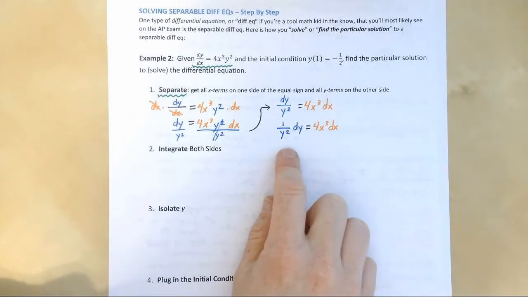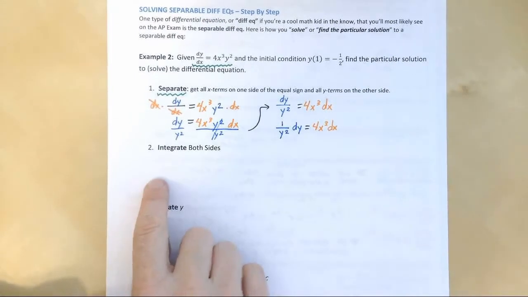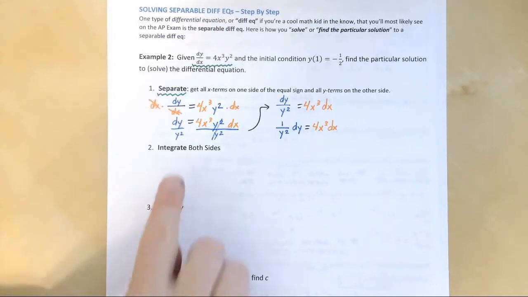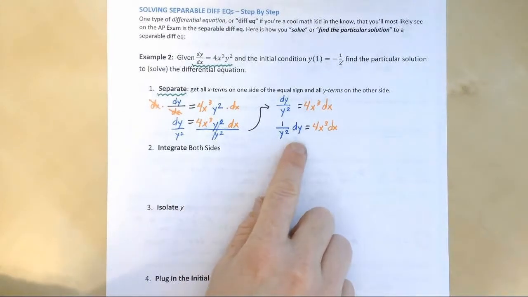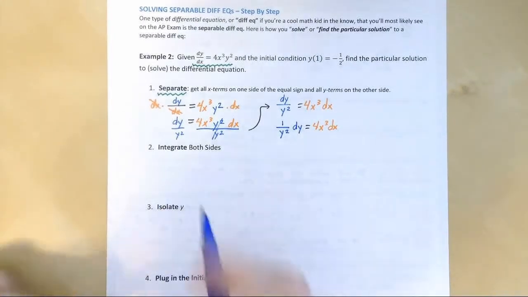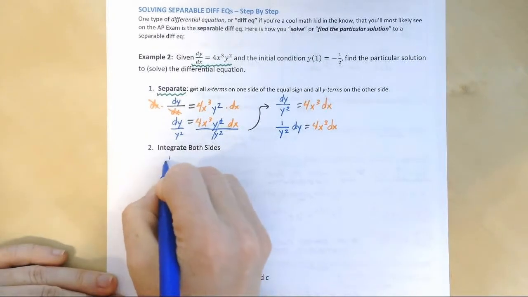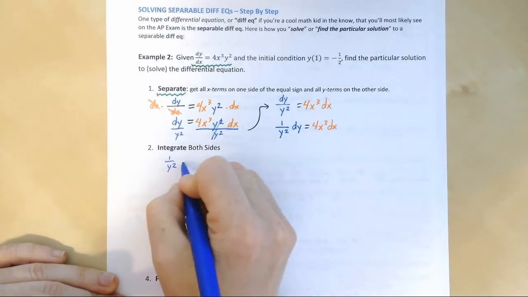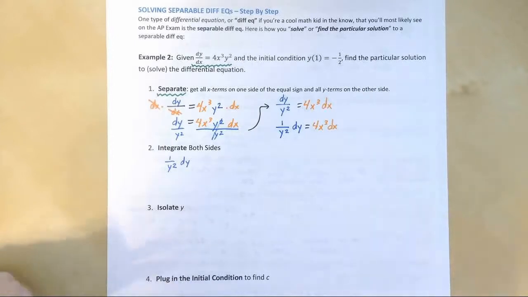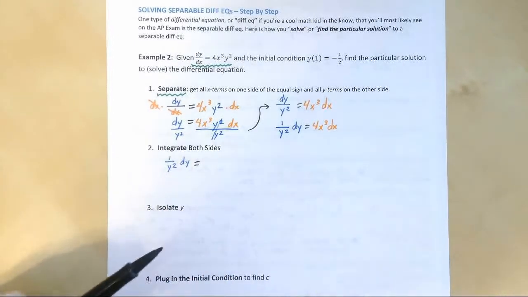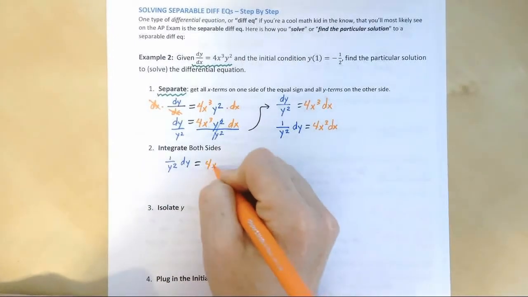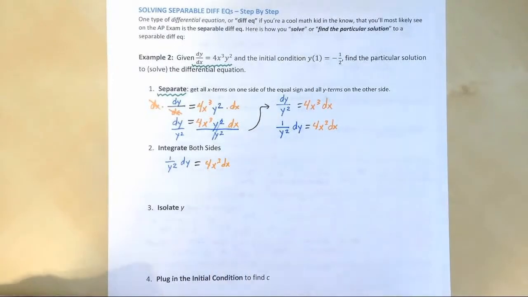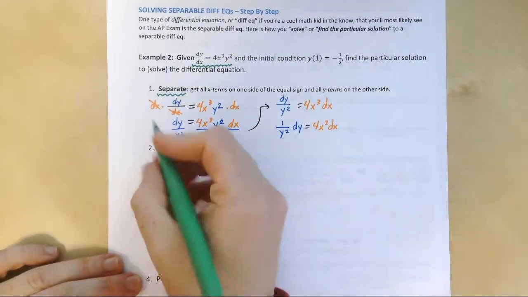So now we've finished with step 1. Let's go to step 2, which says integrate both sides. I'm going to copy this over here: 1 over y squared dy equals 4x cubed dx. Sweet. And now I'm going to integrate both sides. So let's just draw.